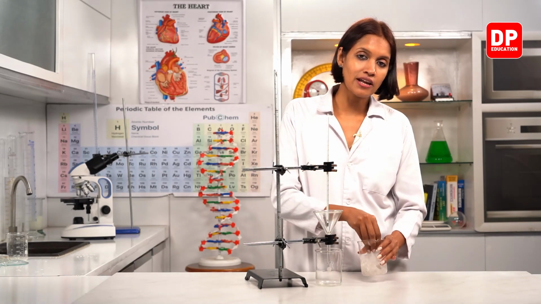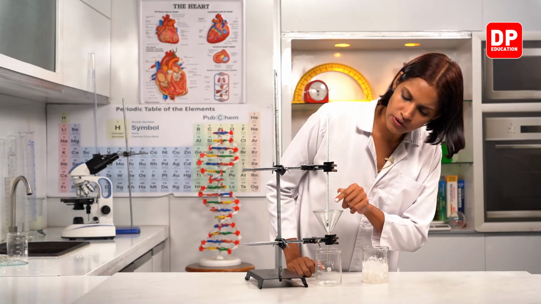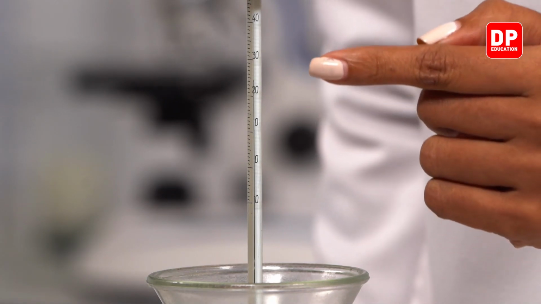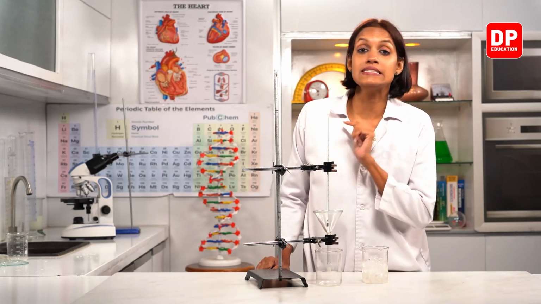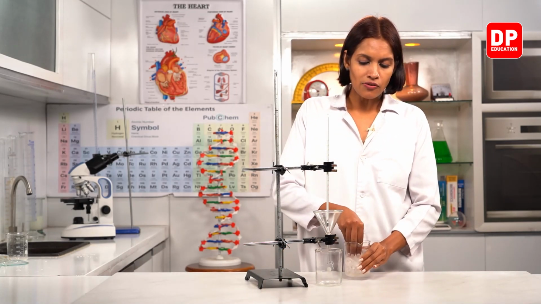Observe carefully what happens to the thermometer reading. Before we put ice, we are going to check the thermometer reading. You can see it is somewhere between 24 and 25. This is calibrated in Celsius degrees. Okay, I'm going to put this ice now.